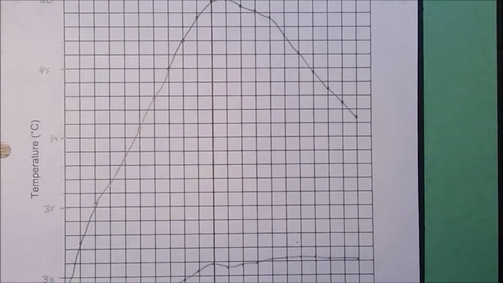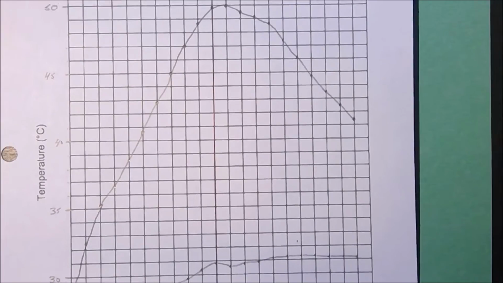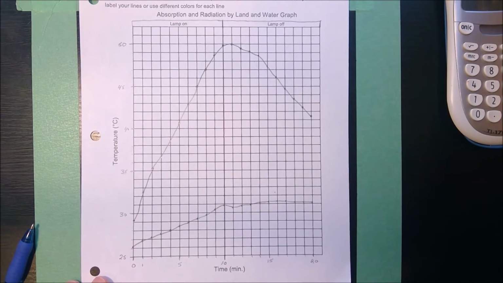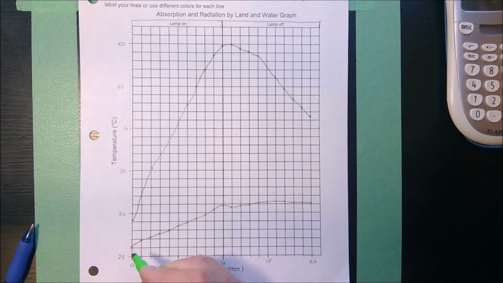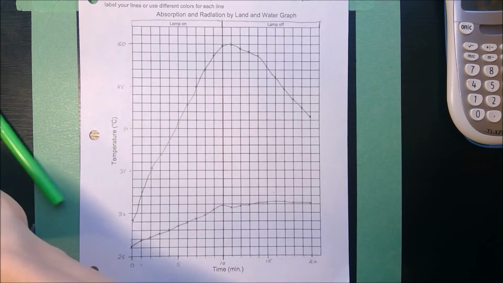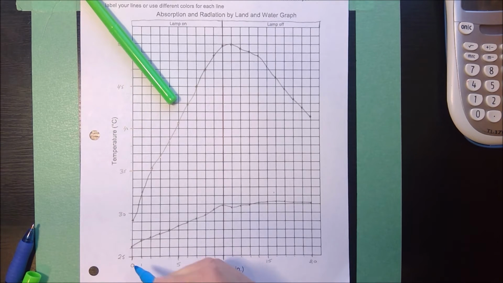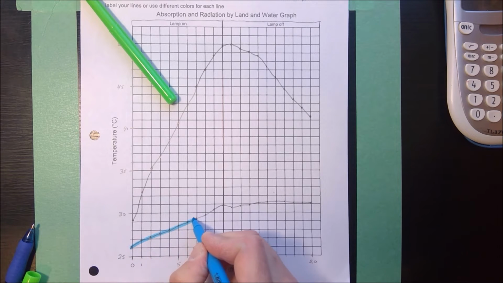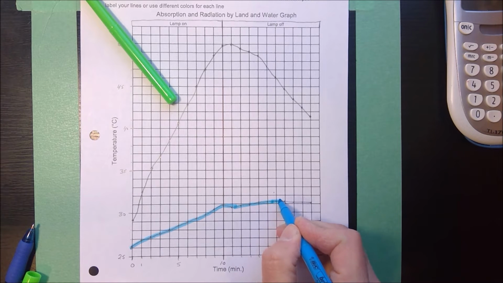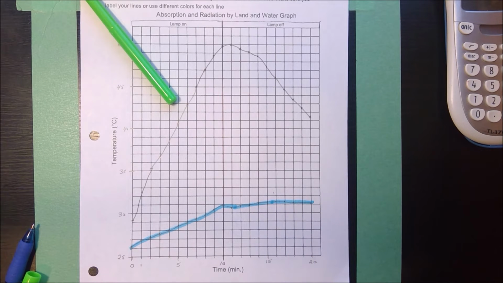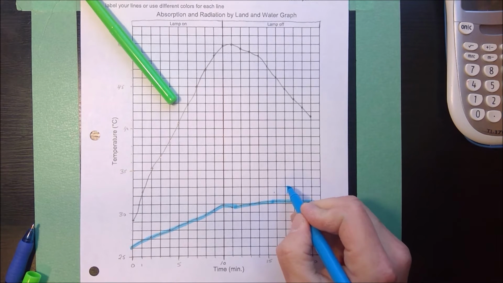When you are done graphing this, your graph should look something like this. It tells you at the top to label it or do it in different colors. I am going to do both of these. I guess I should do the water in blue. So the water, the temperatures went up, and then, this is what we observed, the temperatures sort of stayed relatively constant.